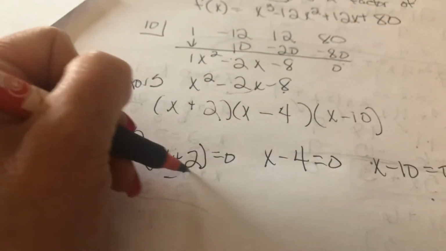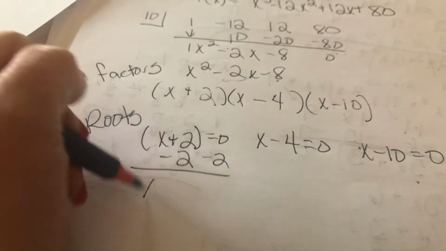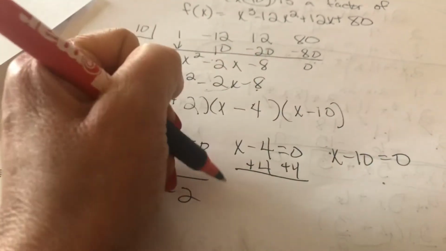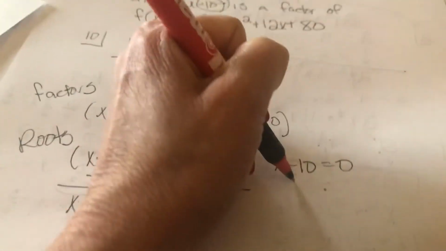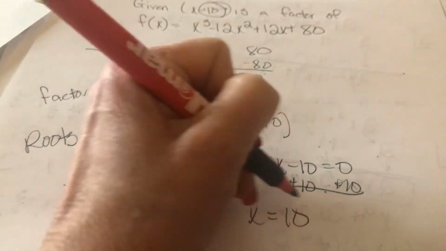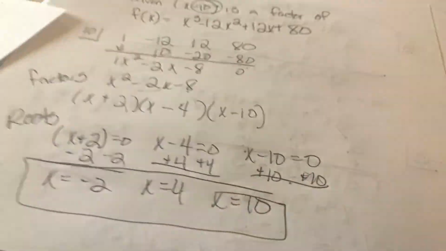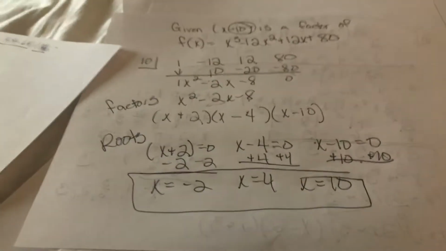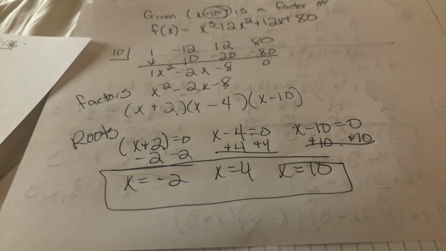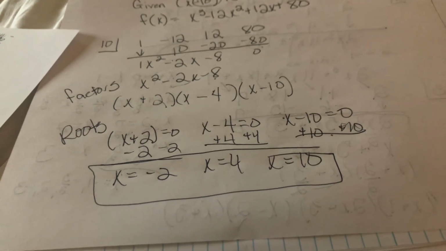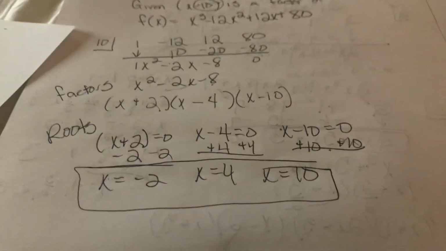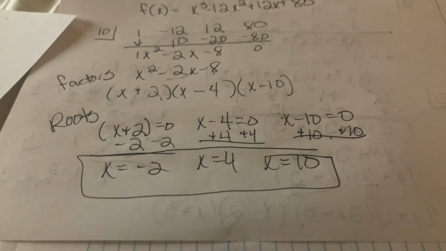So now we'll subtract that 2. Add that 4. And add the 10. And there are my roots. So that means my graph is crossing at negative 2, 4, and 10. And I really should be pulling this up on my graphing calculator. We're going to work some more of these tomorrow, and we will do that.